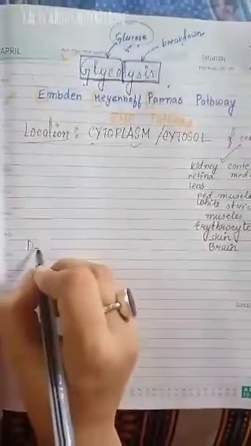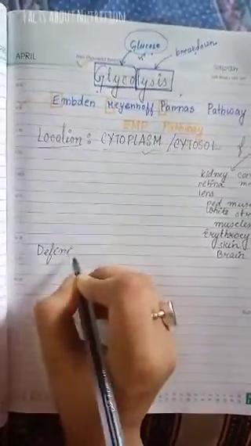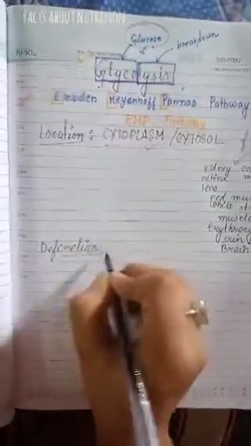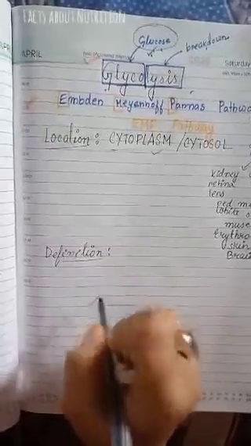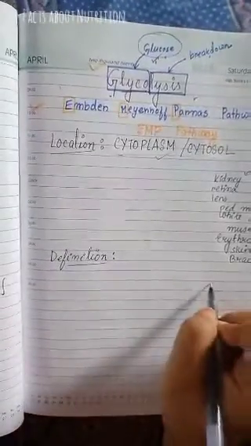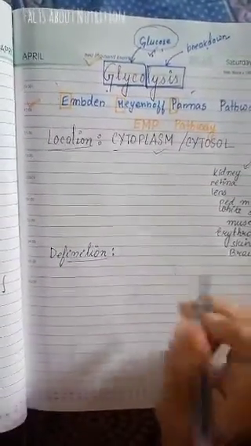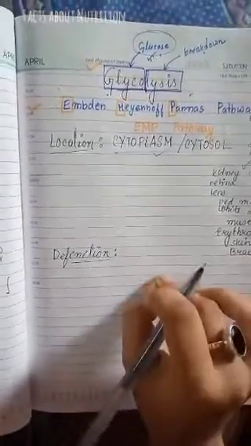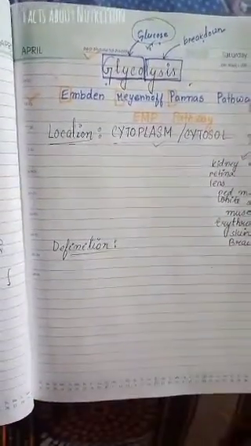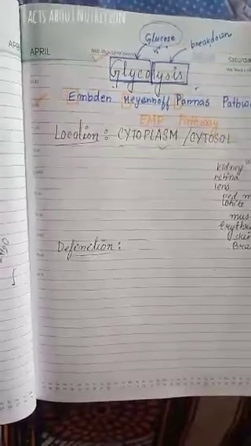Next we come to the definition. Now in any definition in biochemistry that you give, you have to keep in mind that in the definition, the starting material, the ending material, the location, and any condition, that is if it is required, that is in the presence of oxygen or in the absence of oxygen, you have to give this. So this is the basic rule of any definition that you provide in biochemistry.